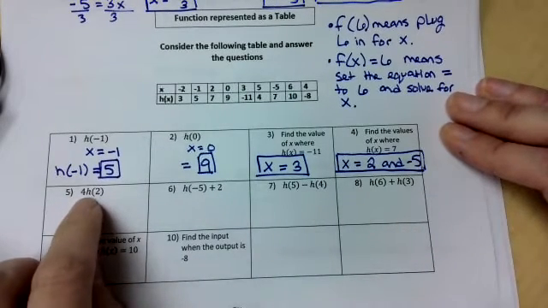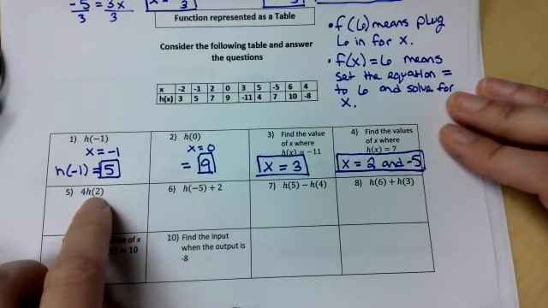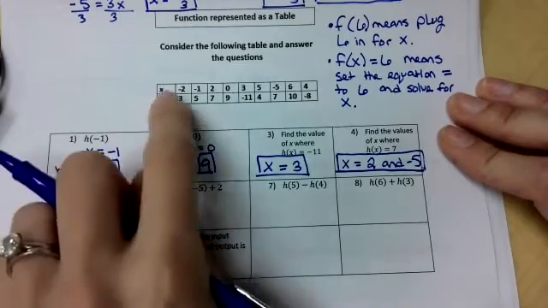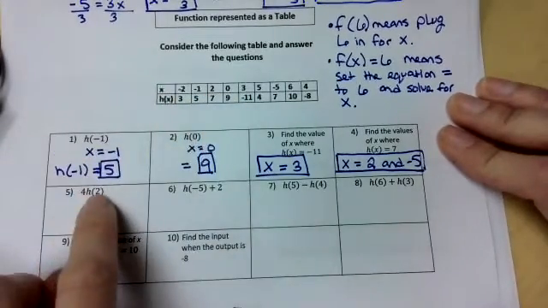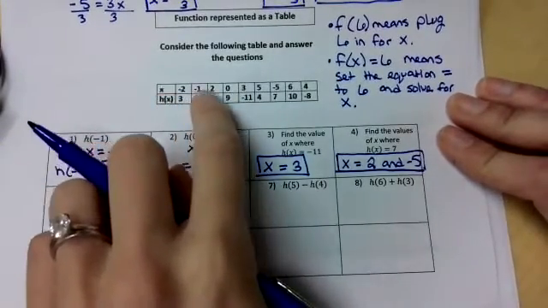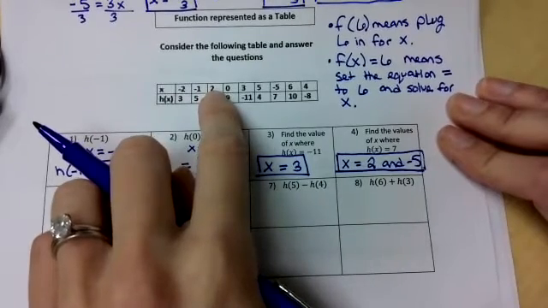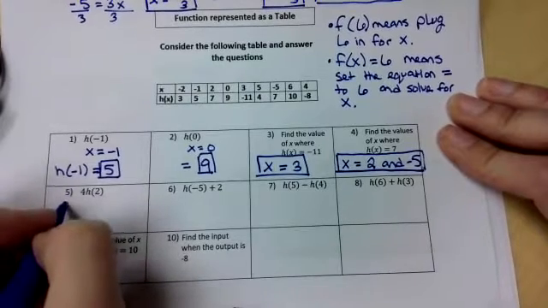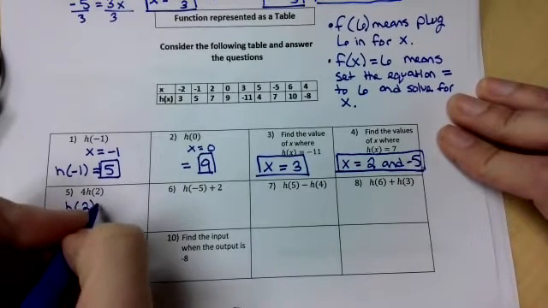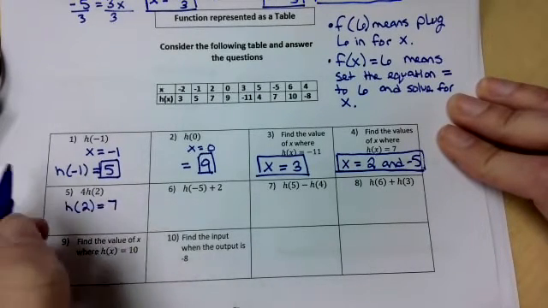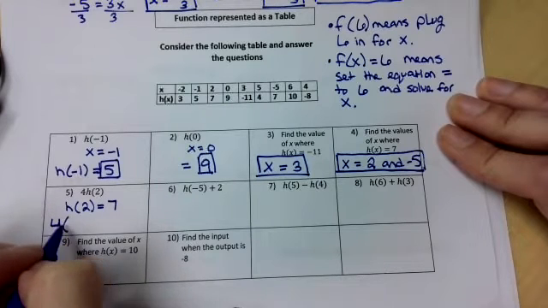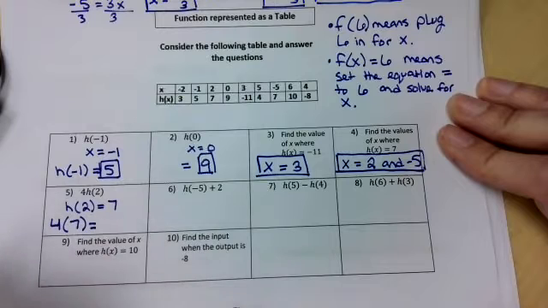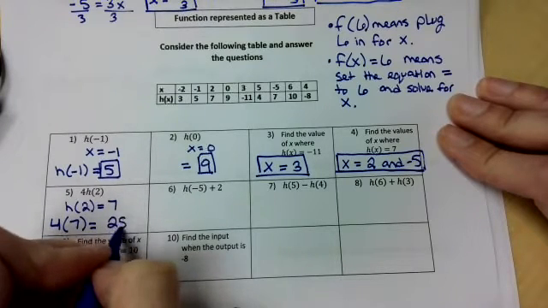Here I want to evaluate 4 times h of 2. So I'm going to go along the x to find 2 because it's h of 2. So here's 2. So h of 2 is 7. Okay, so what I want to do is 4 times, I'm going to replace h of 2 in here with my 7. 4 times 7, and that's 28.